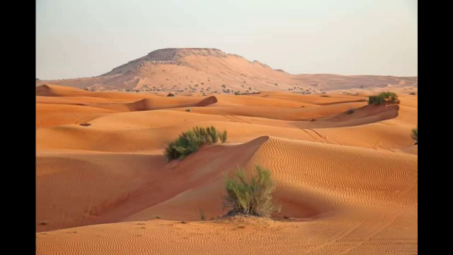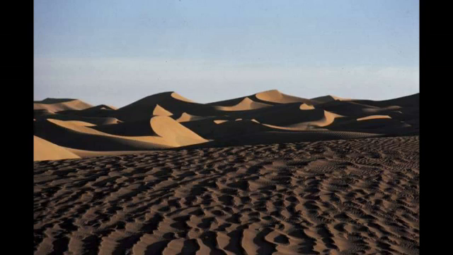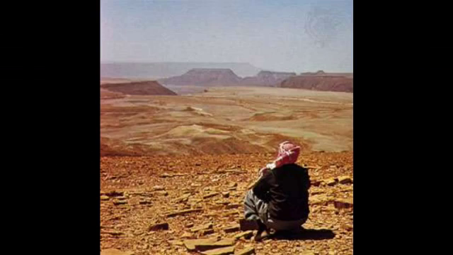Next is the land surface of Saudi Arabia. Saudi Arabia is more of a high rocky plateau covered by desert and semi-desert areas. There are hills and mountains on the western coast, while the east is relatively lowland.